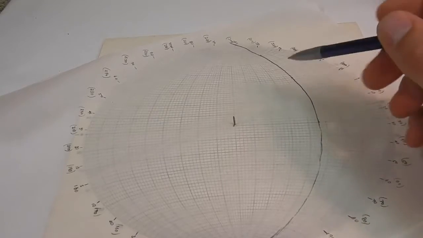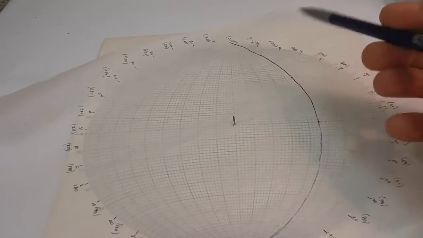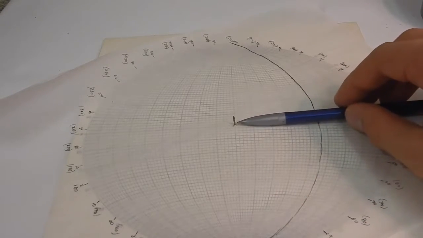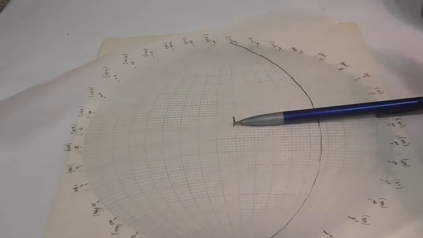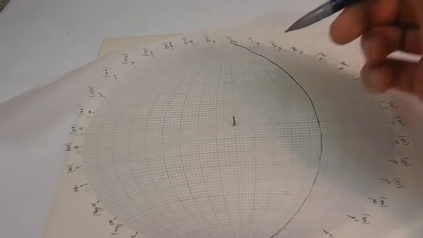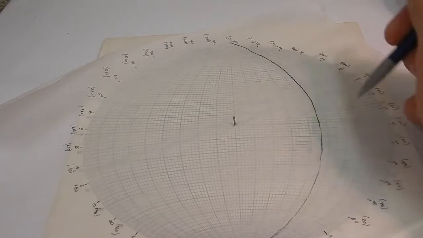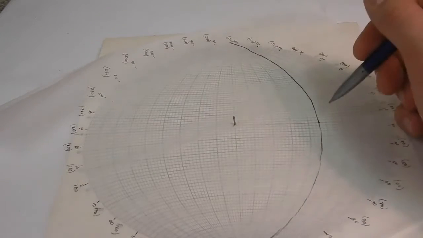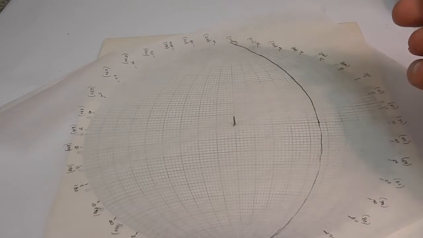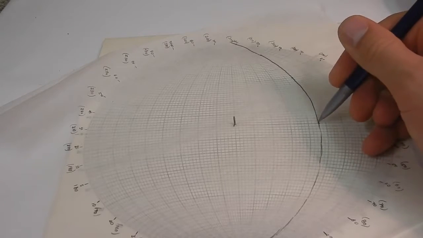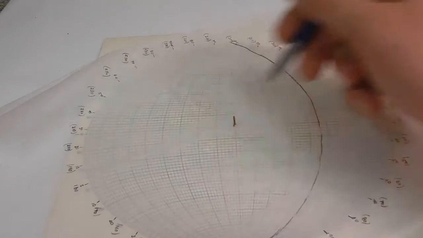So if our strike is now perpendicular to our dip, we can count across along this horizontal line 90 degrees to our pole. I'll do it once one way and once the other way to show you that no matter which way you go, your pole will be in the same position. So we're going to count 90 degrees along this horizontal.